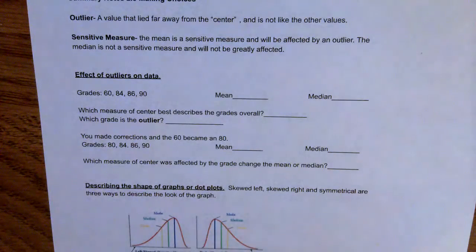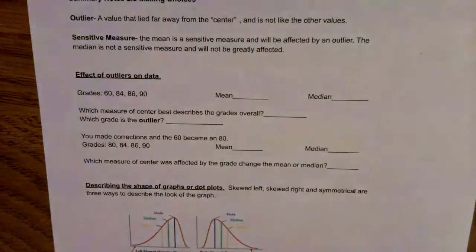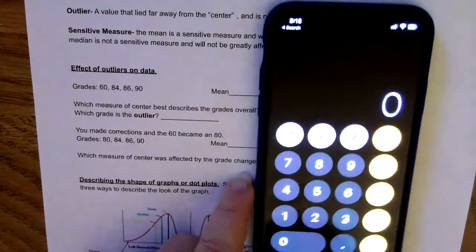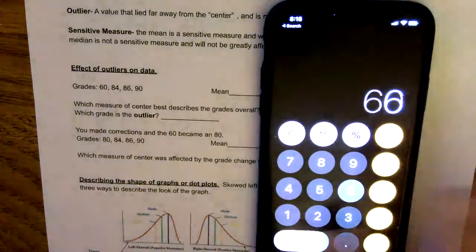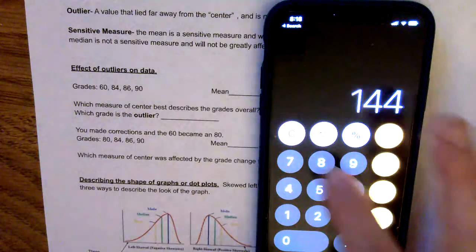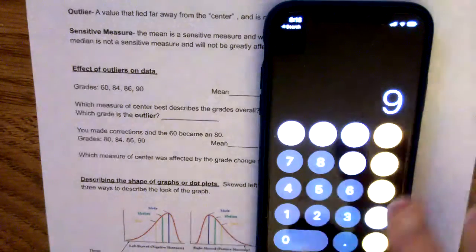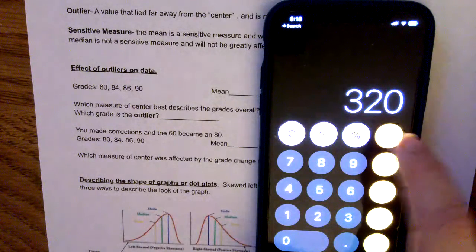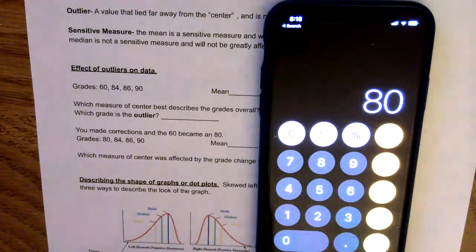If I have grades of 60, 84, 86, and 90, and I go for the mean, I'm going to now add my calculator here. I'm going to find the mean by adding and then dividing by my 4 grades. And I get a mean of 80.